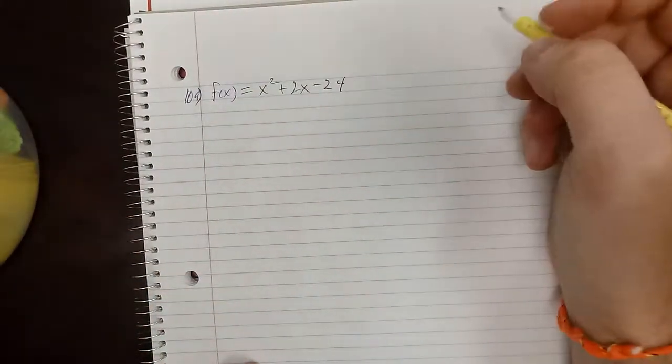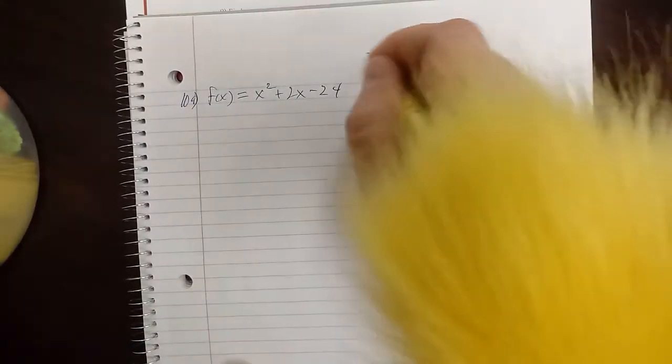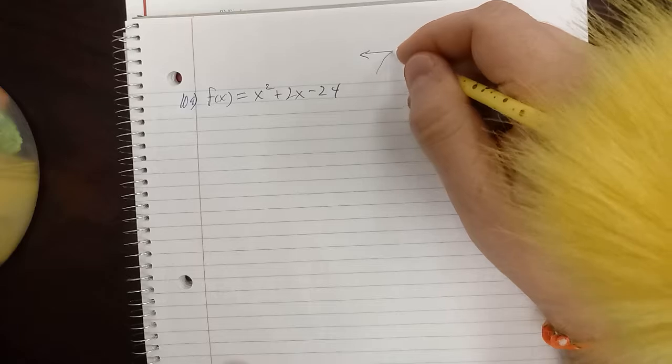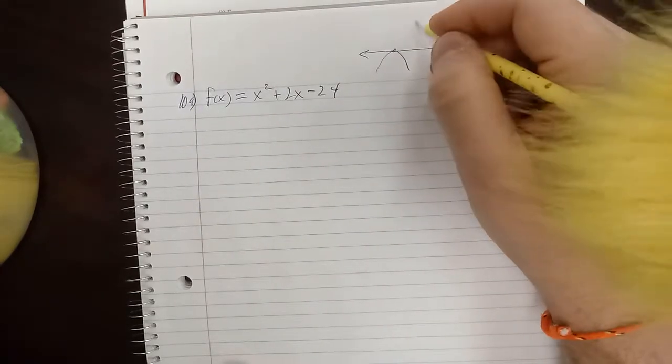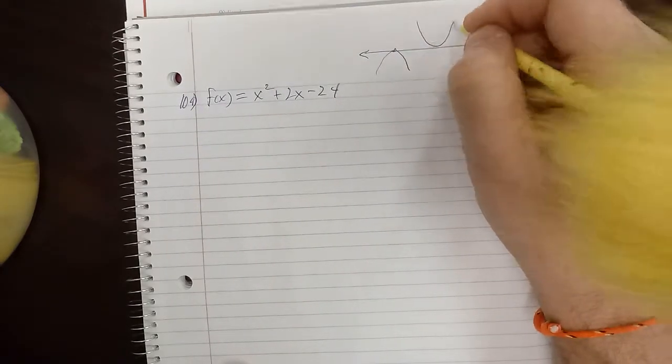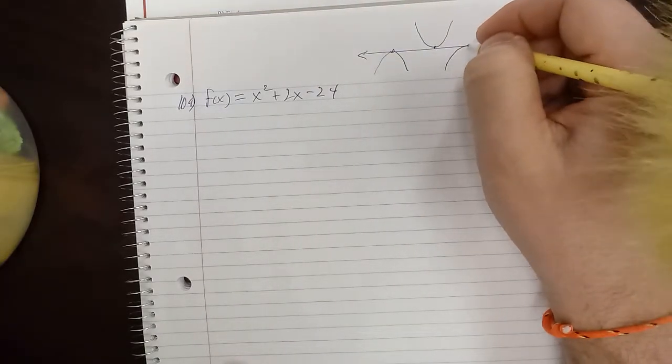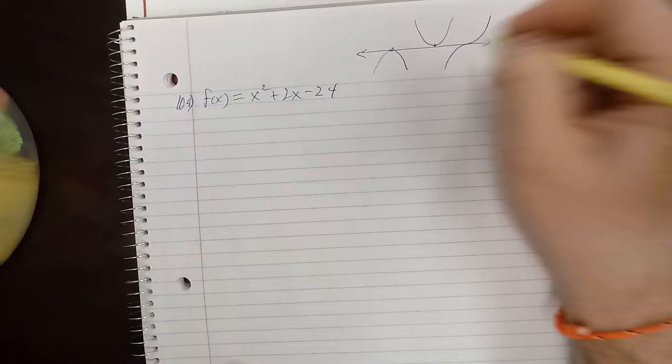So horizontal tangent. So just want to remind you, a horizontal tangent is where the tangent line looks like this. In general, these occur at vertices of functions. They can also occur at a point like this where like it's flat for a second and then goes up.